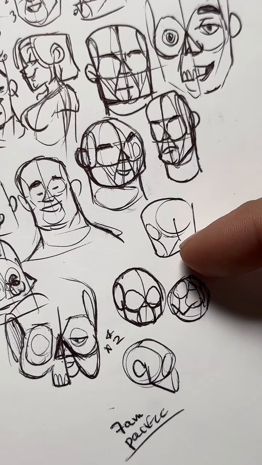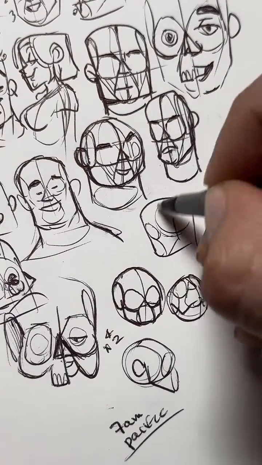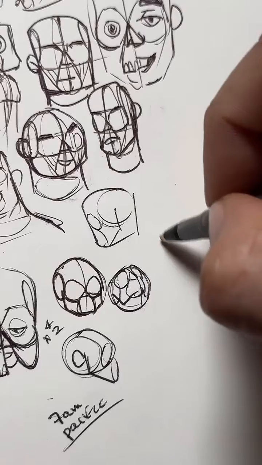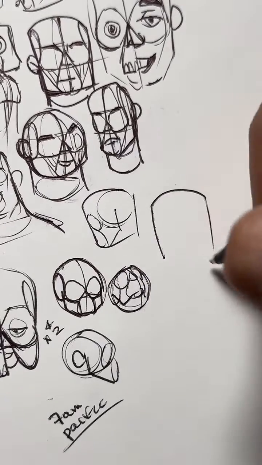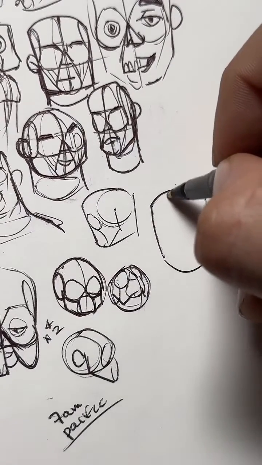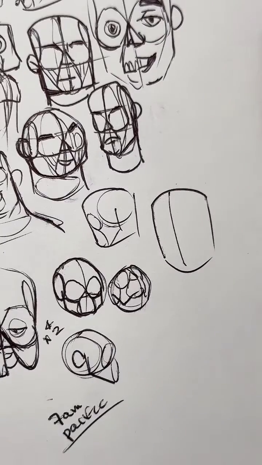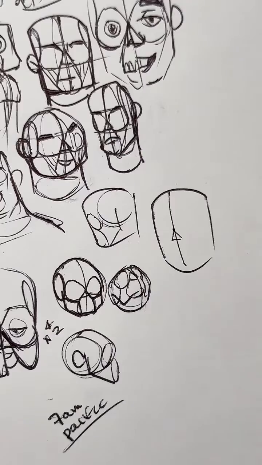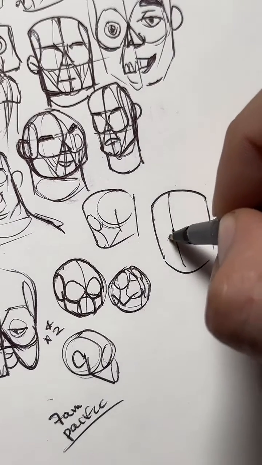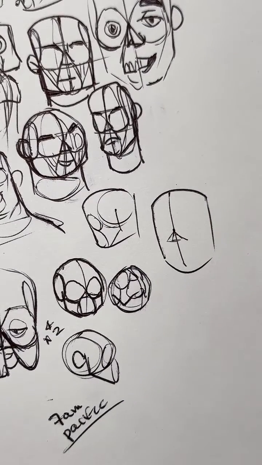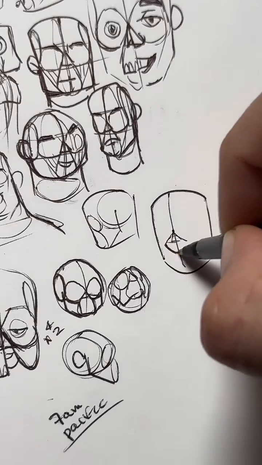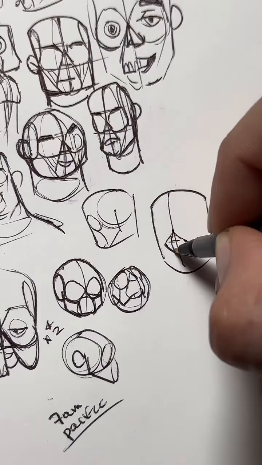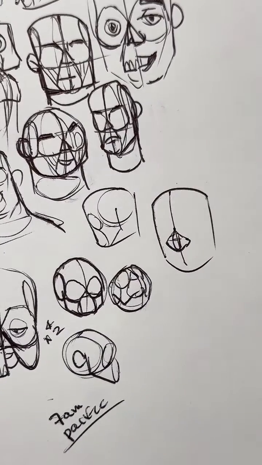How big do you make the circle? How do you know how big to make these circles? It's actually quite simple. I'm going to make a shape. The midline is going to dictate the middle of my face. The triangle is going to dictate how wide my nose is. If I want a really wide nose, I would make a really wide triangle. That would lead to a wide nose. Simple enough. Thin nose, wide nose.